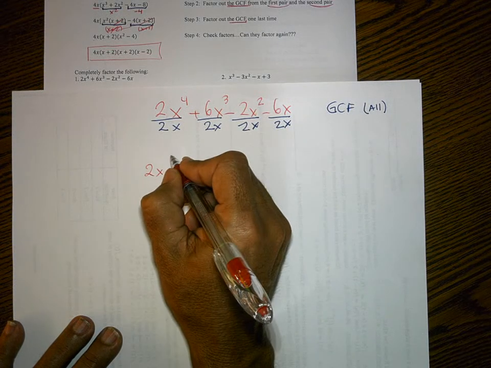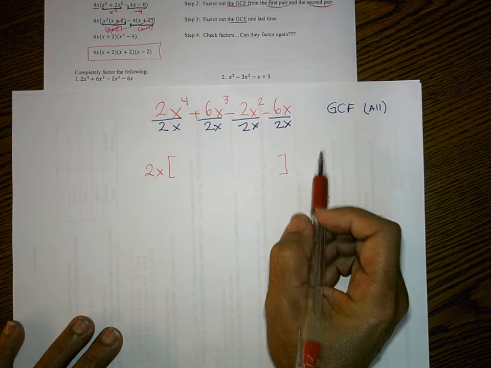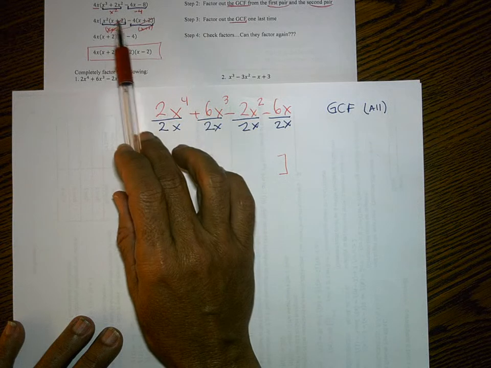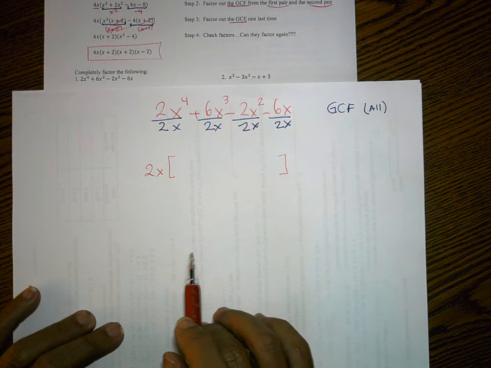I'm going to use a bracket instead of a parenthesis. It really doesn't matter. Notice that in our previous example we used parentheses. I'm just going to use a bracket, okay? Because I like to keep things a little bit organized in a different way.